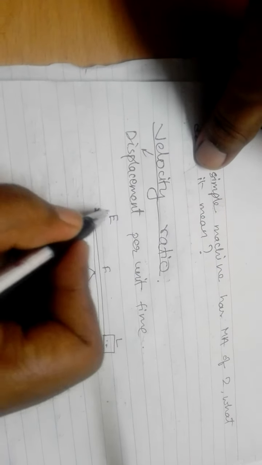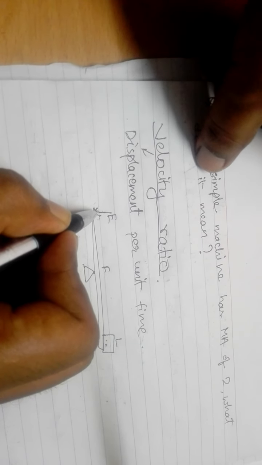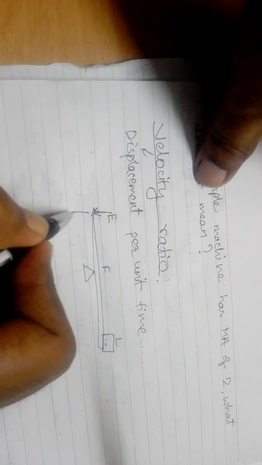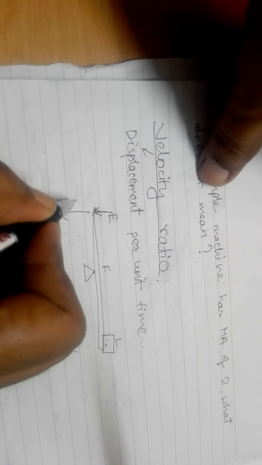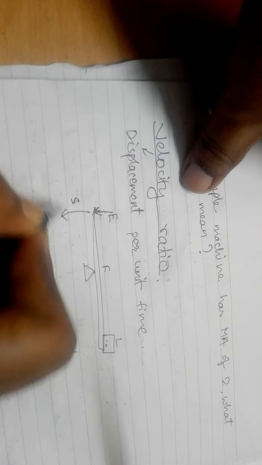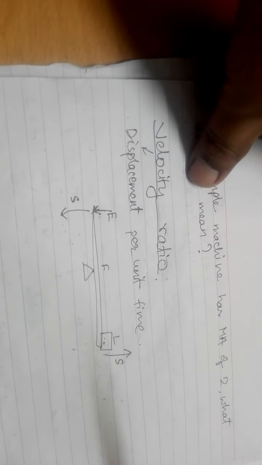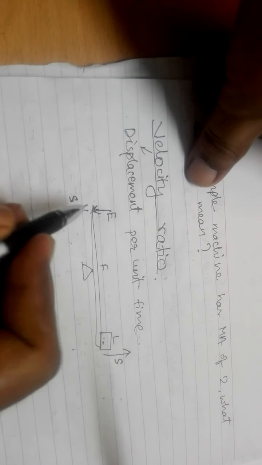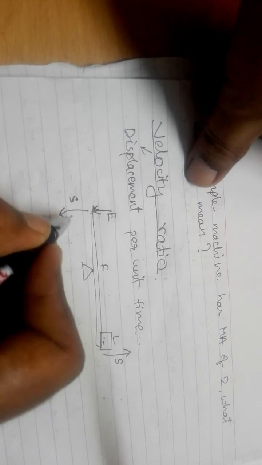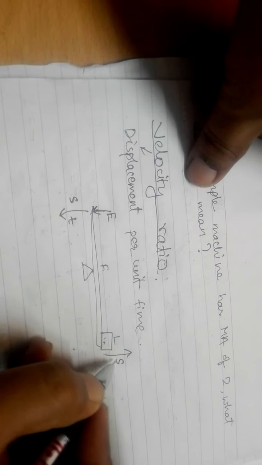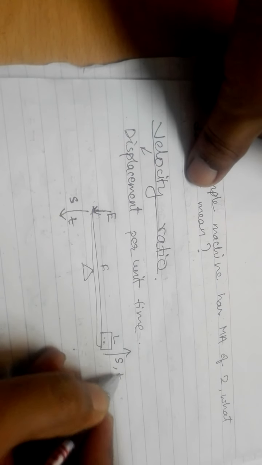When you apply force, what happens? Effort covers certain distance, and at the same time load also covers certain distance. Both cover certain distance within certain amount of time, and in this case the time would be equal.